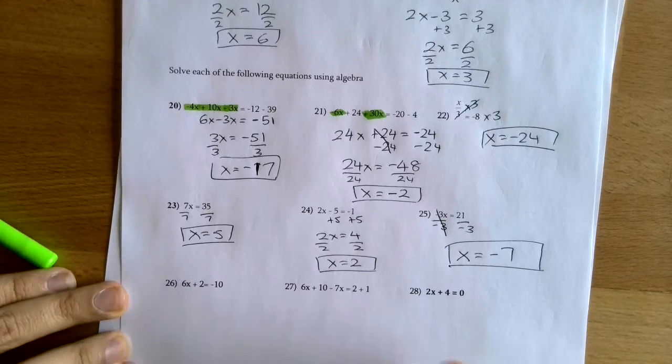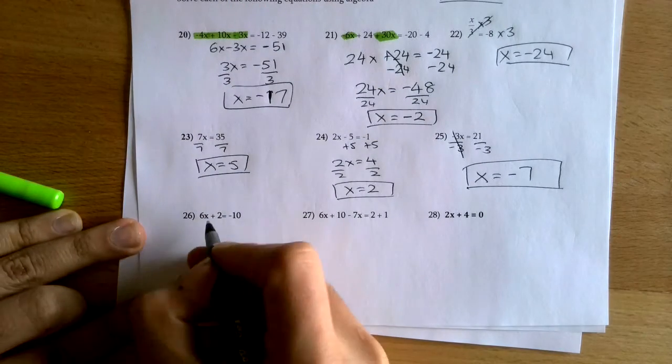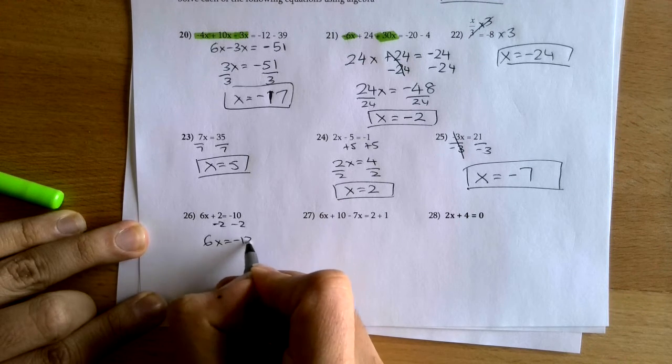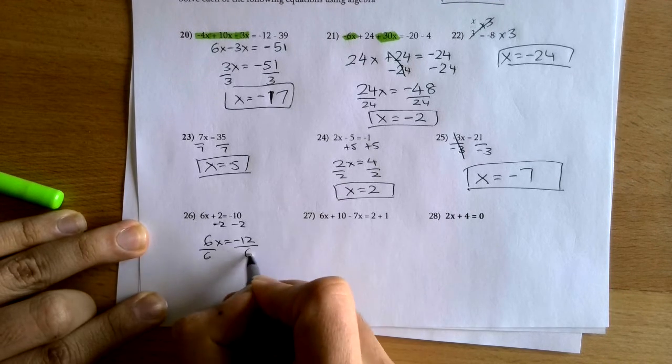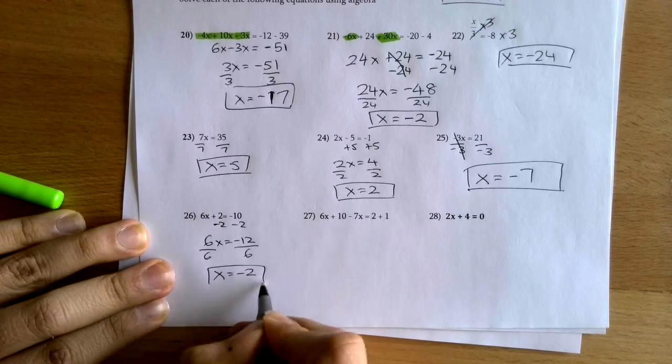This one is a two-step equation. So 6x plus 2 equals negative 10. I'm going to subtract 2 on both sides. 6x equals negative 12. And I'll divide by 6 on both sides. And I get x equals negative 2.